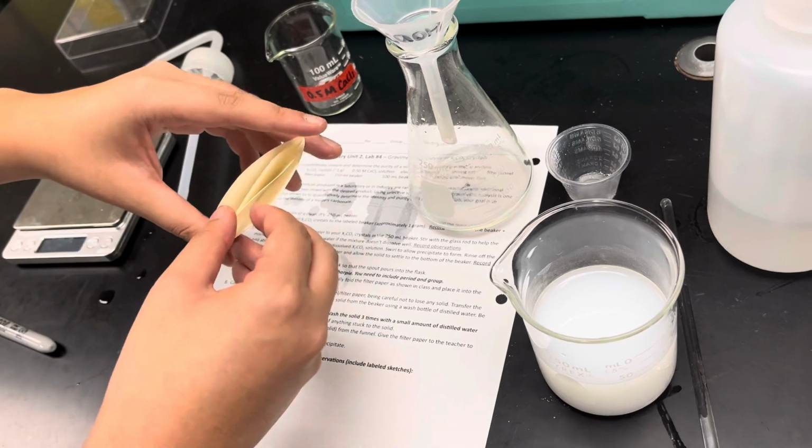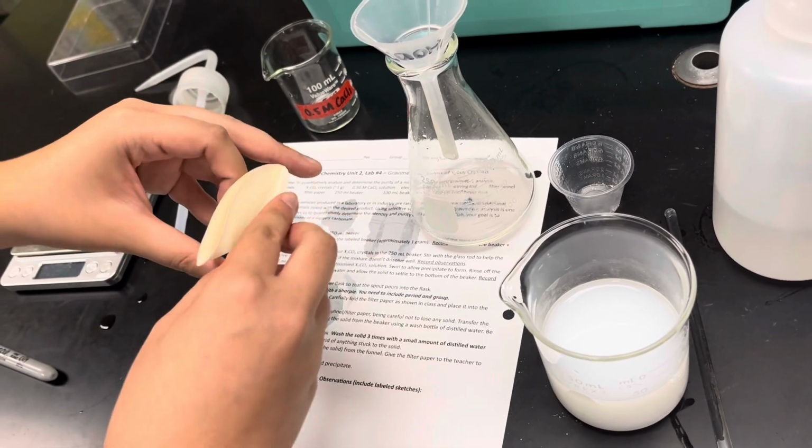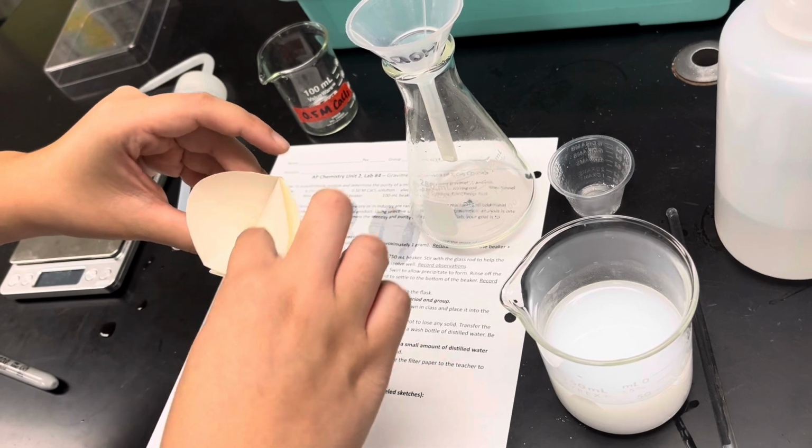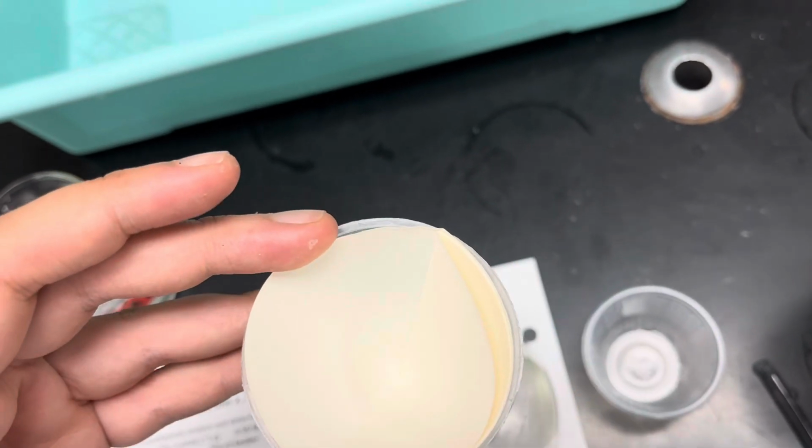So when I open it, I don't want to open it in the middle, because if I open it in the middle, then there's going to be this big hole. So I need to open it with 1 paper on the top and 3 on the bottom, so there's no hole. And I'm going to put it in my funnel. A trick you can use is you can put a little bit of water in it to keep it down, or you can just hold it with your fingers.